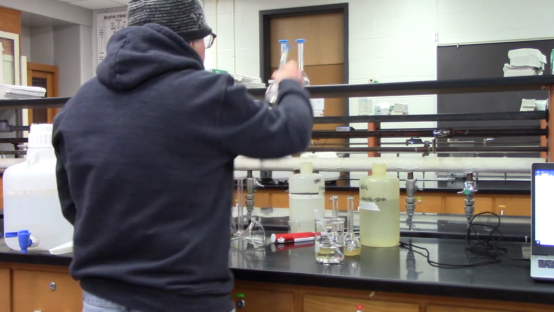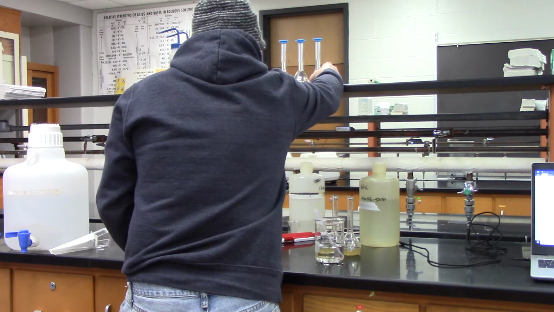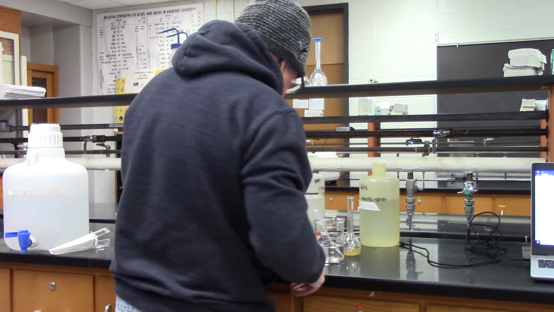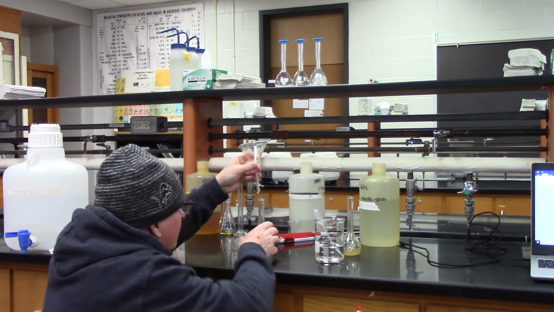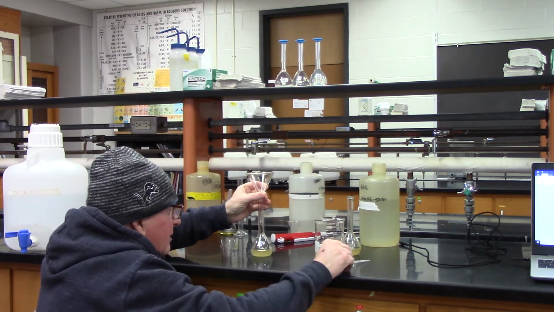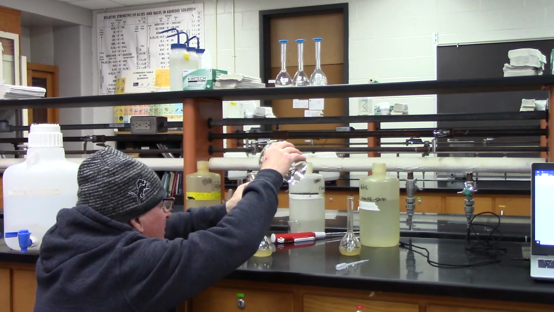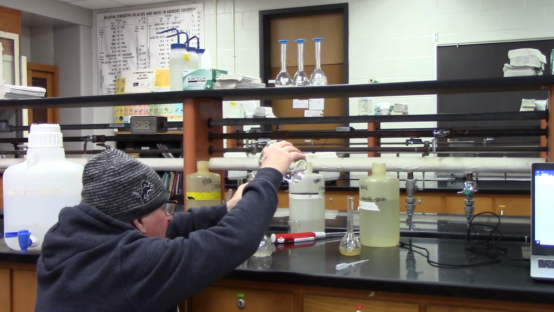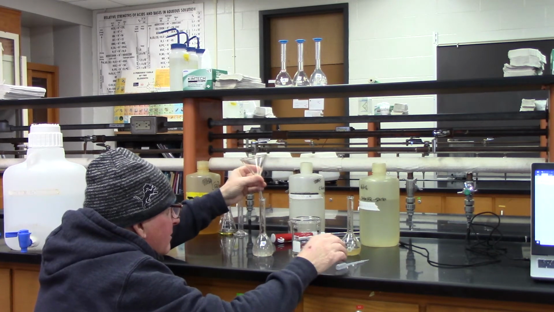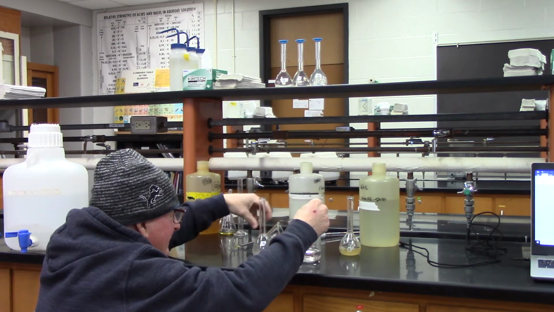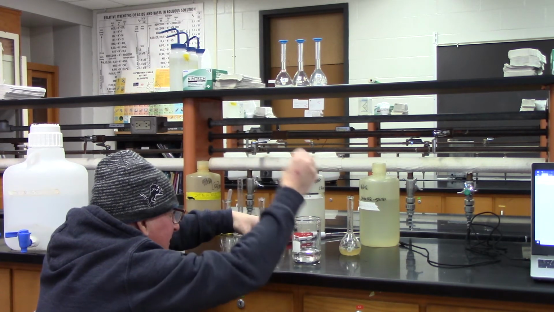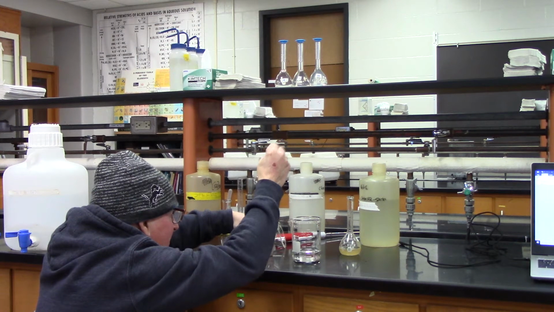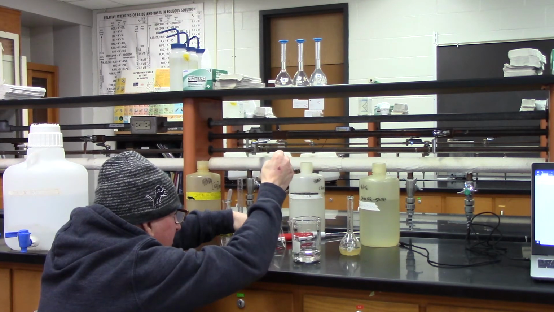So far, so good. You just want to do the neck with this transfer pipette.